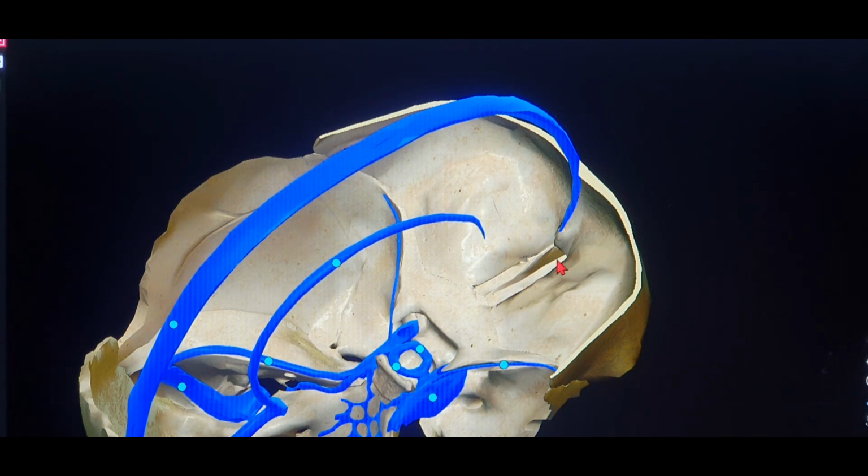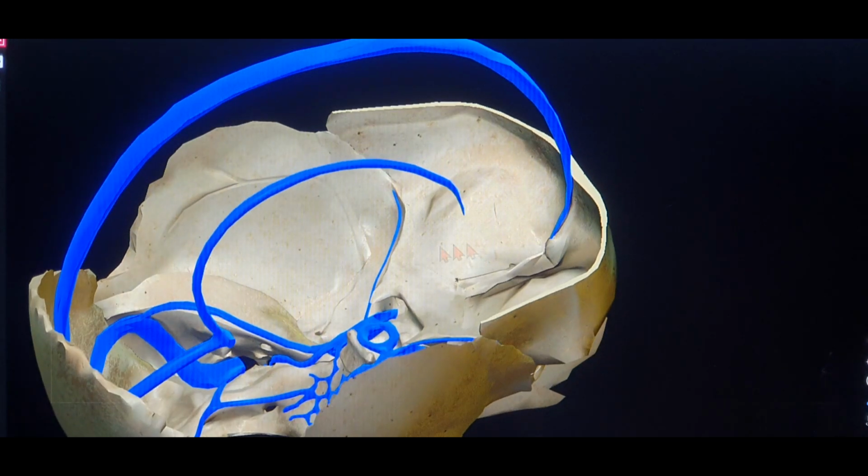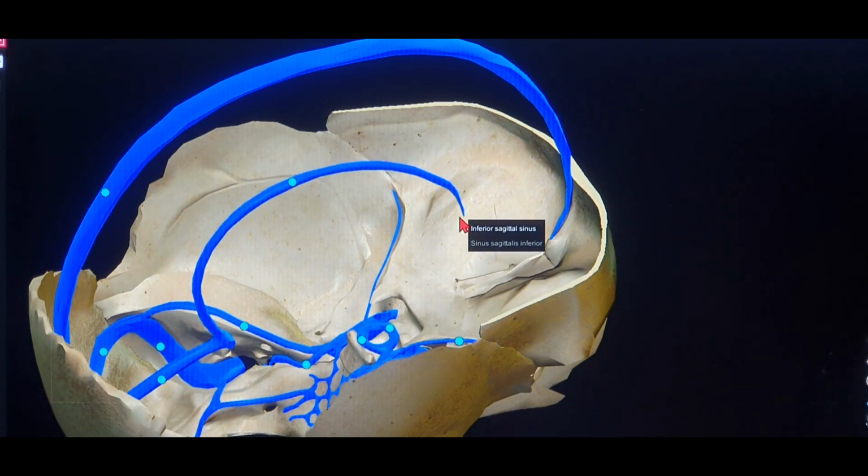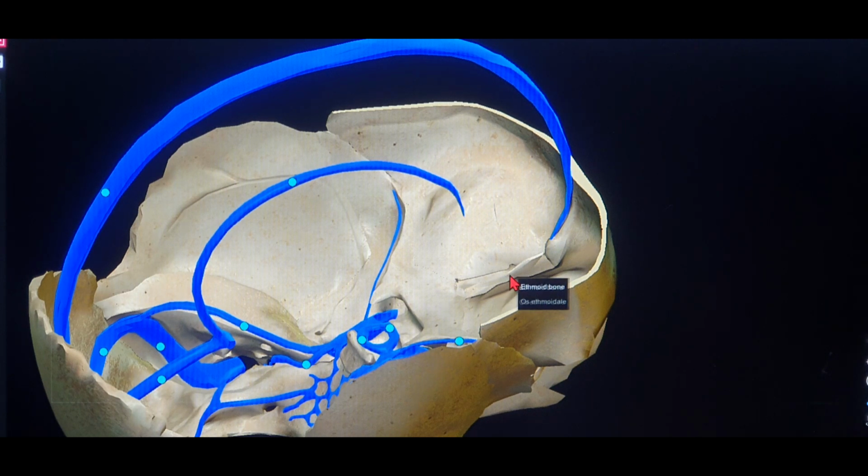So that's the extent of the cribriform plate. At the cribriform plate, we are going to encounter both the superior and the inferior sagittal sinuses. Very rarely, but if you're not careful, they may get injured because there is an attachment on the cribriform plate. So when we go through the transcribriform plate over here, we also need to remove the attachment of the falx cerebri.